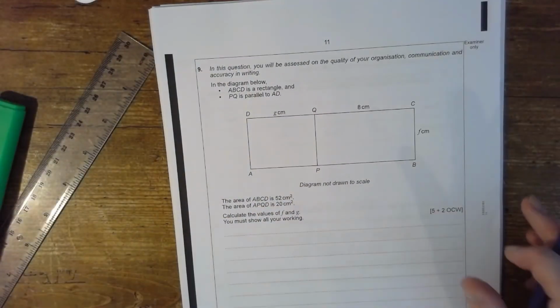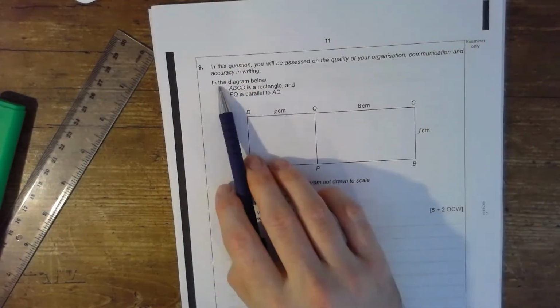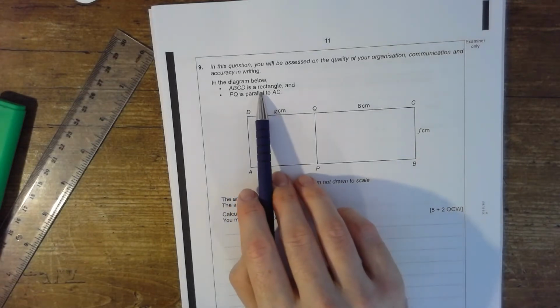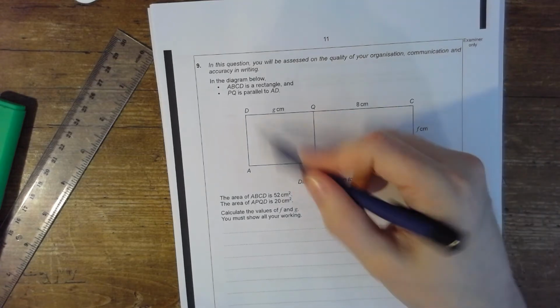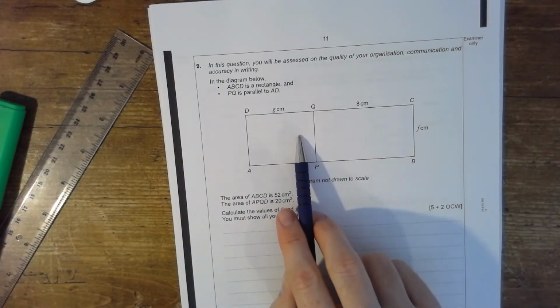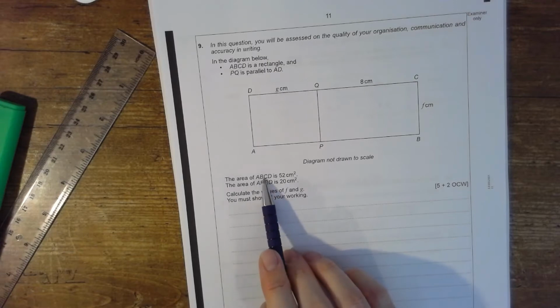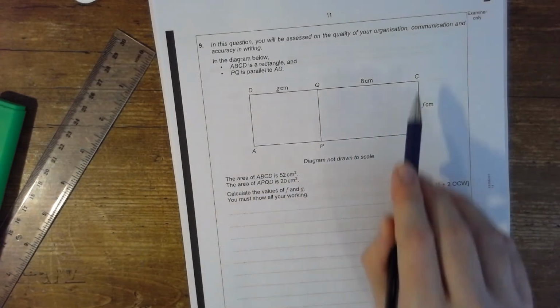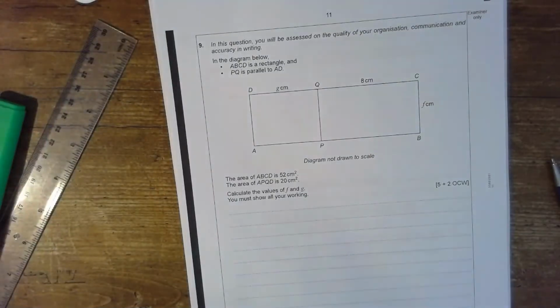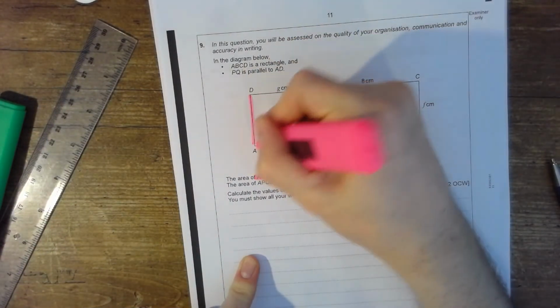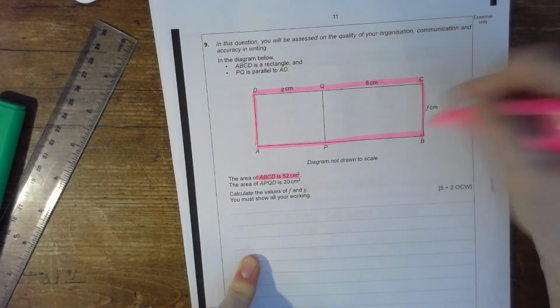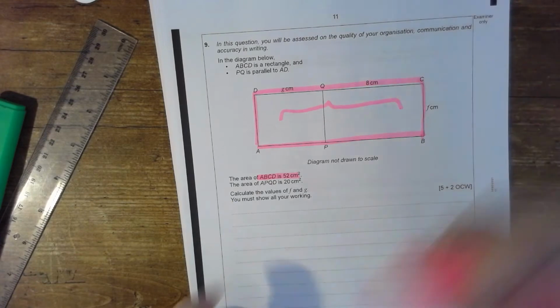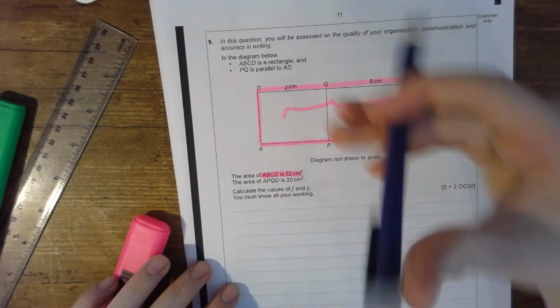Okay, question 9 says that you will be assessed on the quality of your organisation, communication, and accuracy in your writing. It says in the diagram below, ABCD is a rectangle and PQ is parallel to AD. So PQ, this one here, is parallel to AD. So basically these two are both rectangles. It then says the area of ABCD, so A to B to C to D, this one here. So what I'm going to do is actually highlight that to demonstrate what it's saying. This rectangle, the whole big thing, is 52 centimetres squared.